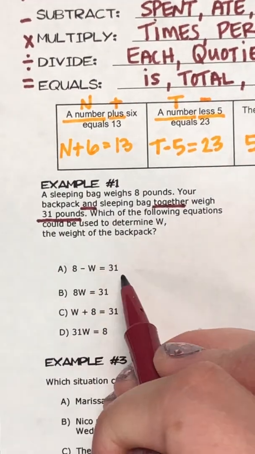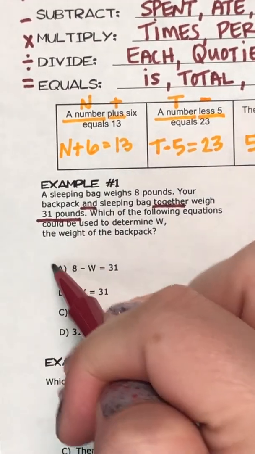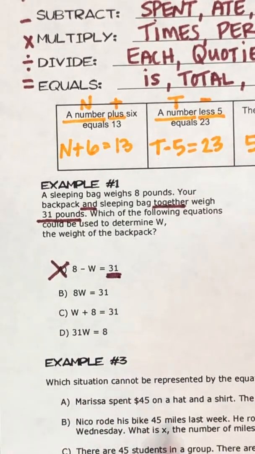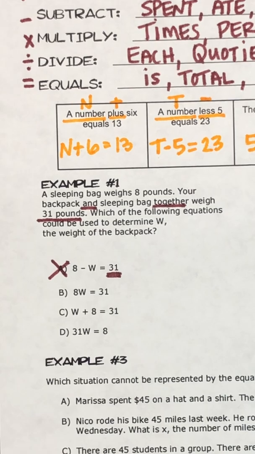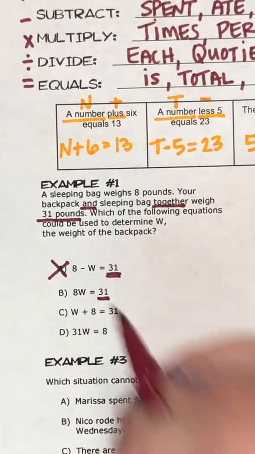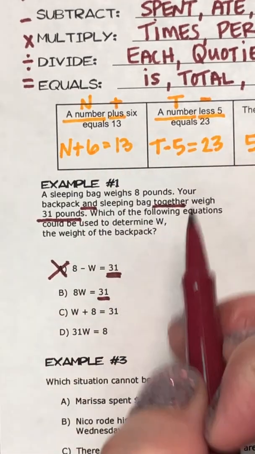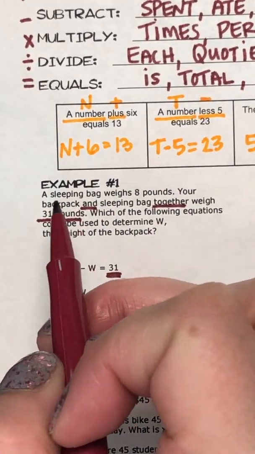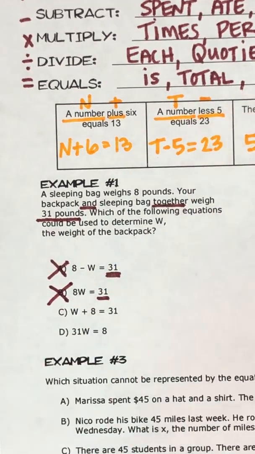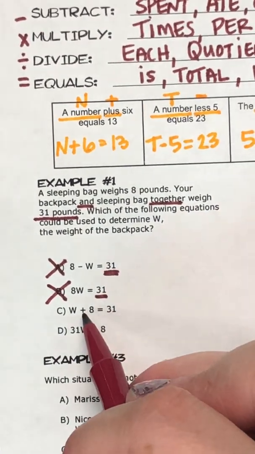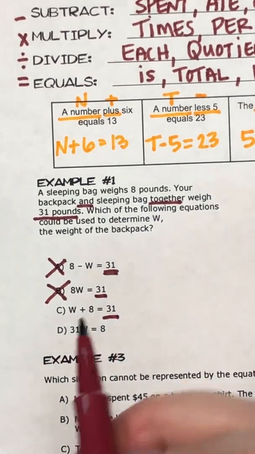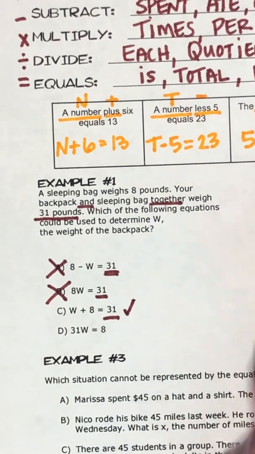So if I look right here, this is subtraction. We don't have any vocabulary that tells me to subtract, but it does have that total of 31, okay? In this one, we have our total of 31, but it's telling us to multiply, and we don't have any multiplication words. Would we multiply a backpack and a sleeping bag? No. So that doesn't make sense. Okay, this one is addition, so we like this one, and it has a total of 31. So we're pretty sure that this is our answer.